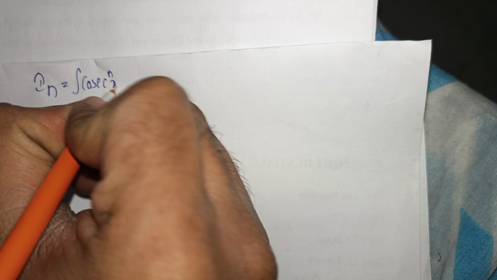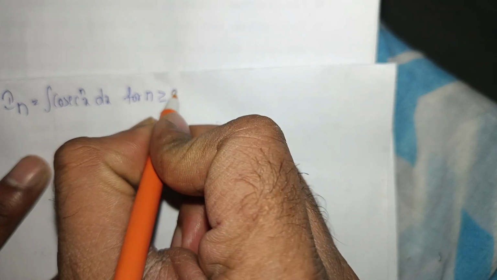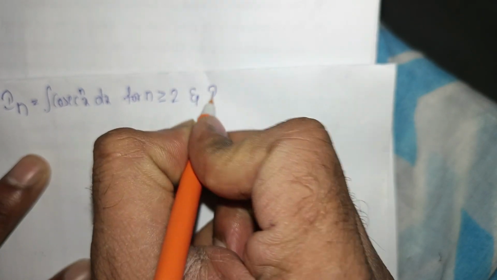Now let's evaluate I_n equals integration of cosecant to the power of n x dx, for n greater than or equal to 2, and also we are going to evaluate I_5.